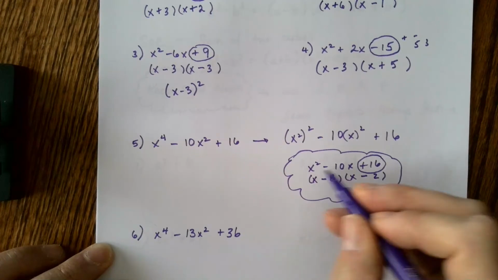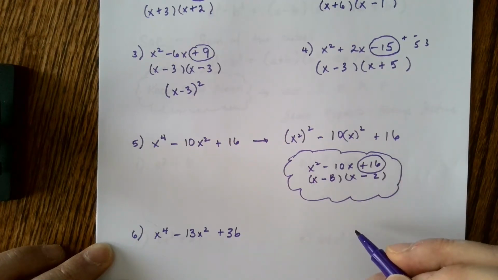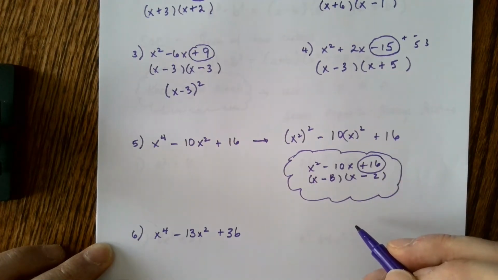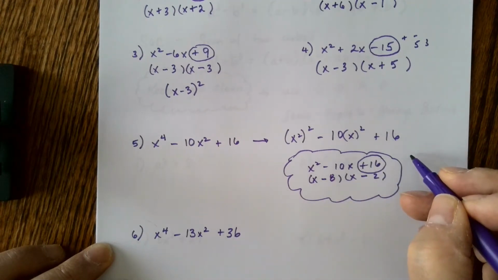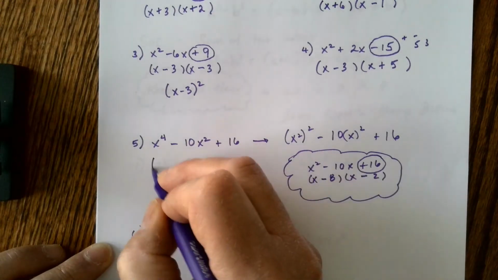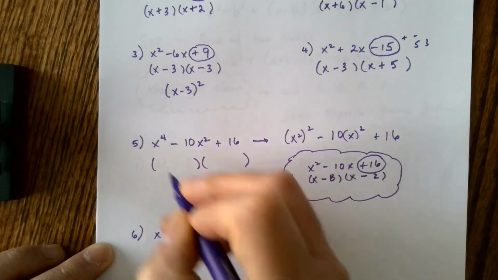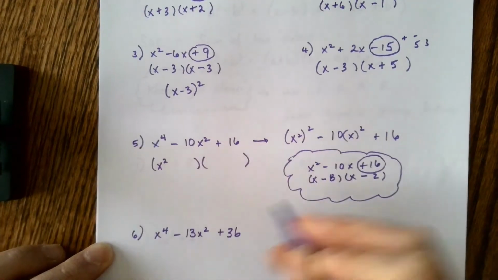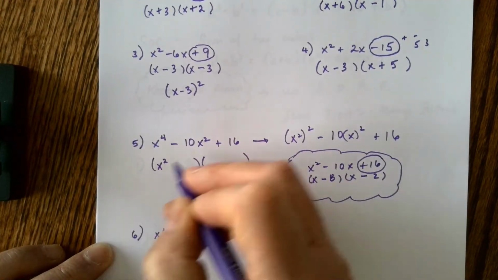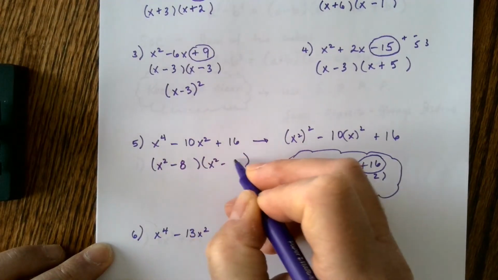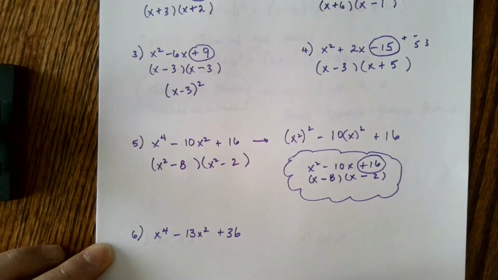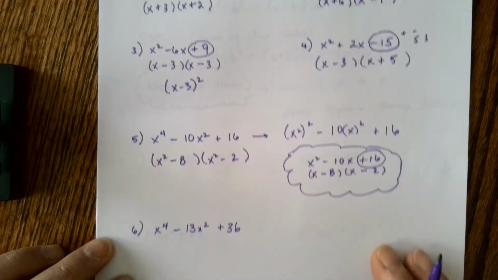Now again, this was a substitution that I used to help me factor this. Now what I need to do is come back over and finish my problem. Remember, we said that in essence x was being substituted for x squared. So therefore, we can simply take the x and it will become x squared minus 8 and x squared minus 2, and that would be the unique factors for x to the 4th minus 10x squared plus 16.